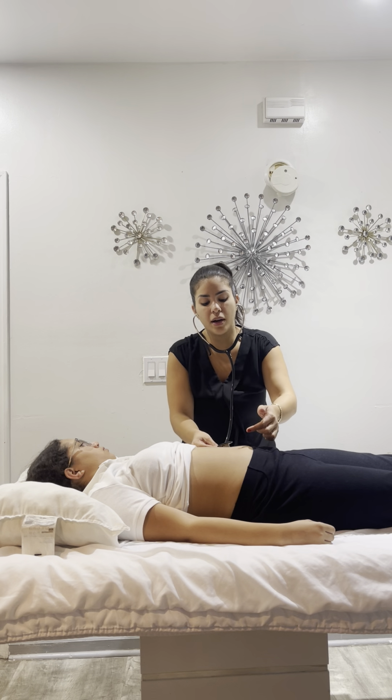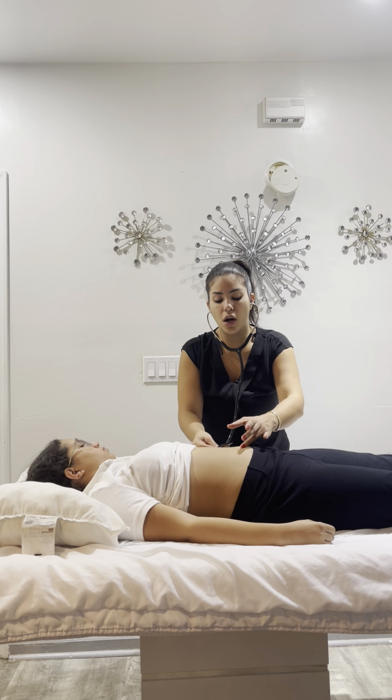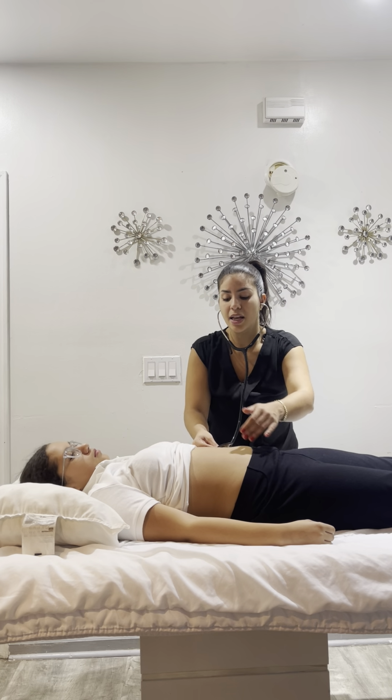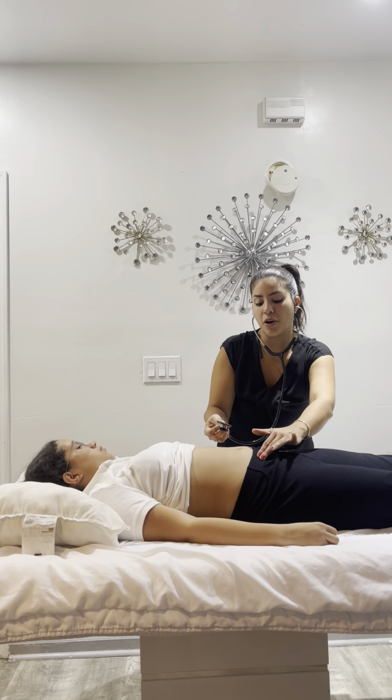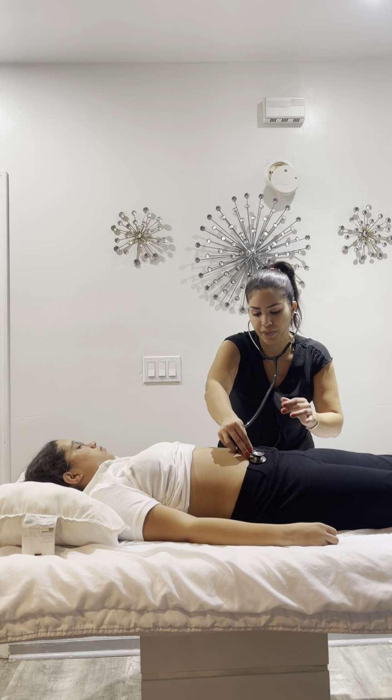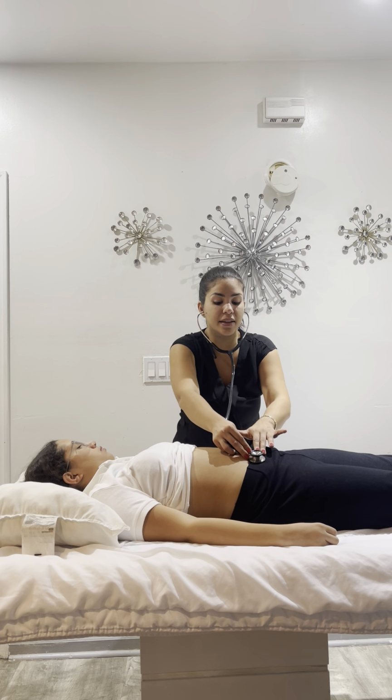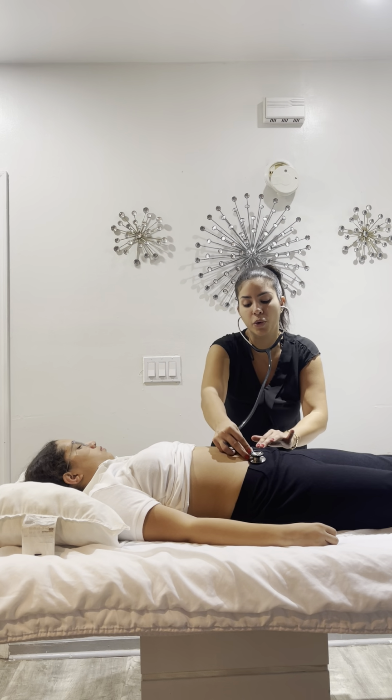Now we're gonna move down to the iliac artery, which is about 1 or 2 centimeters under the umbilicus around the mid-clavicular line, so about right here. And I would be placing my stethoscope on her skin, not over her pants, but for video purposes, I'm putting it over her clothing.